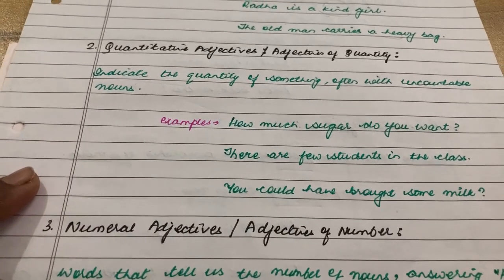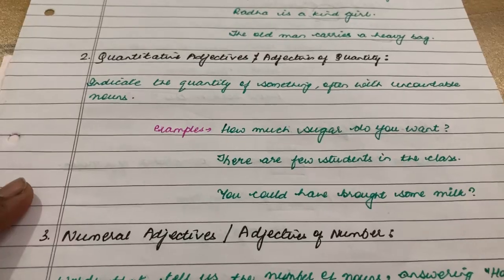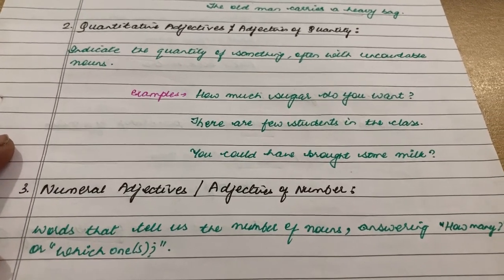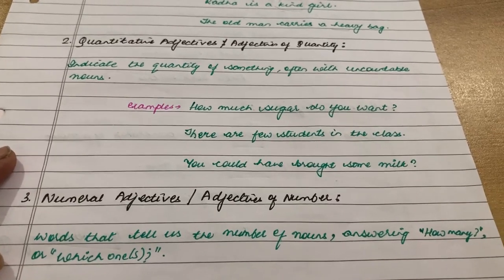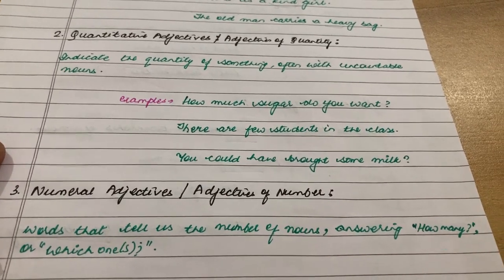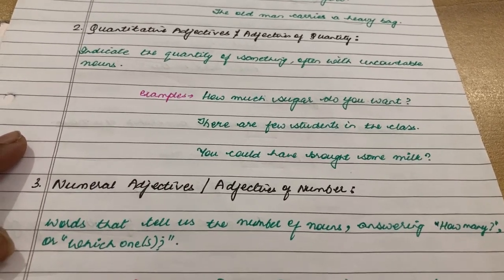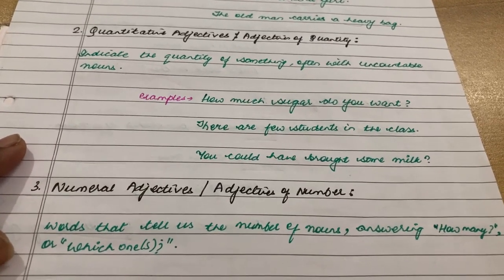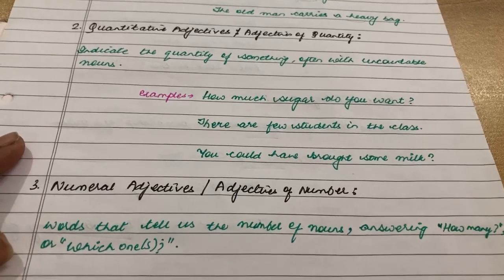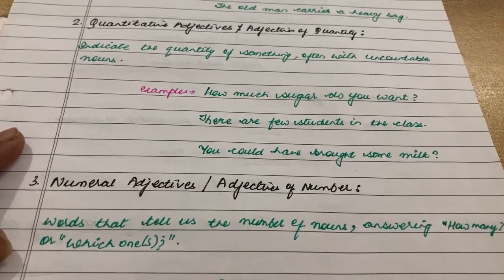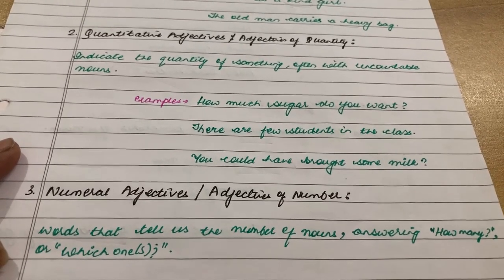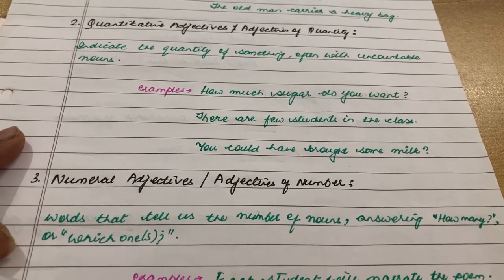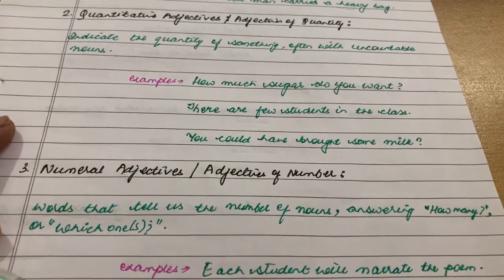Now the next is numeral adjectives, or the adjectives of number. These are the words that tell us the number of nouns, answering how many or which ones. The moment the word used in the sentence tells us how many nouns, answering the question how many or which one, it is called a numeral adjective or adjective of number.